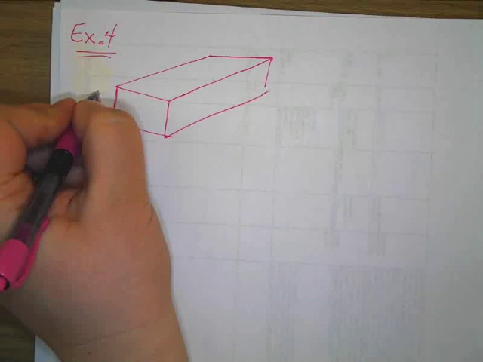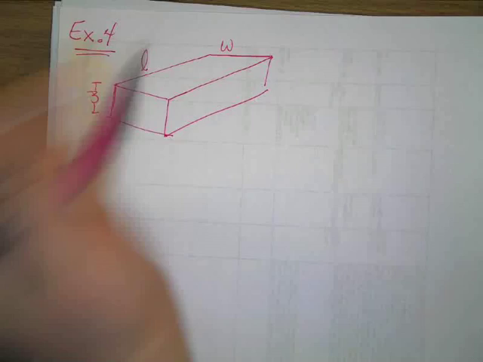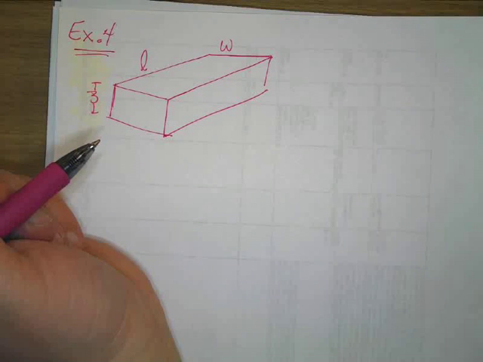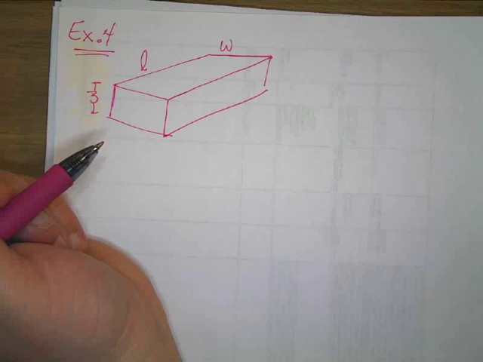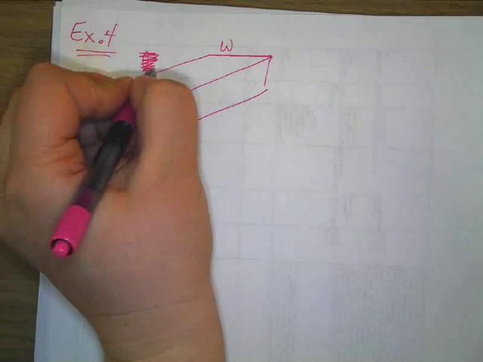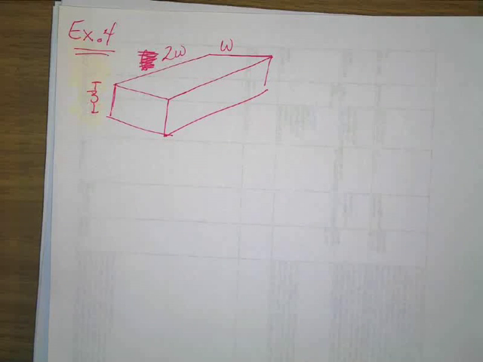So they tell us that the height is 3 feet. They tell us that this is the length and that's the width. And what else do they tell us? The length is twice the width. So instead of length, I'm going to think of it as 2W, because it's twice the width. Do you see where I got that? It's in the story.